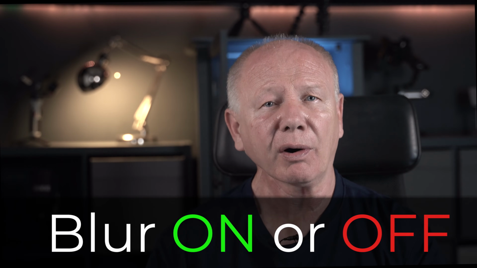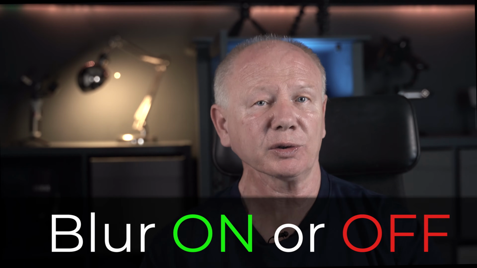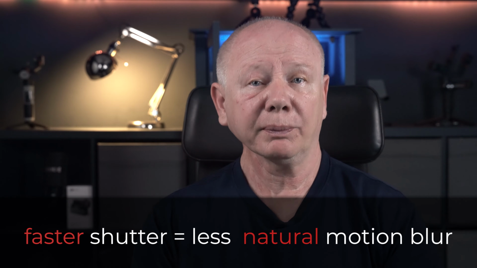Now what about motion blur off and on? Let's look at some videos with motion blur off and on. Remember, the higher your shutter speed, the less motion blur you'll get in the scene. In this first time-lapse, we had a high shutter speed, and this is the result.